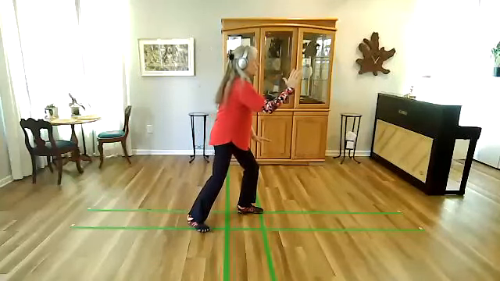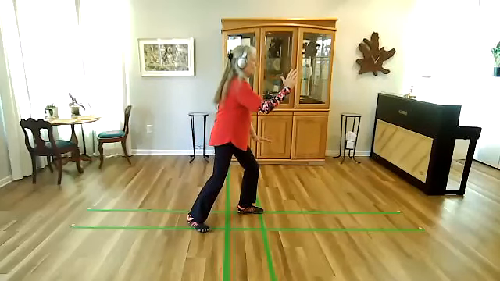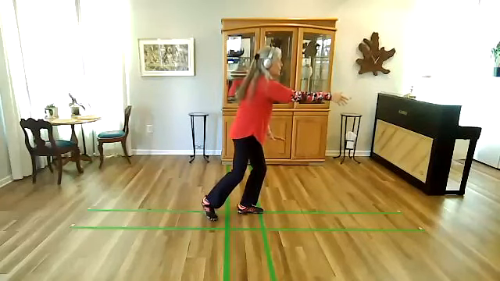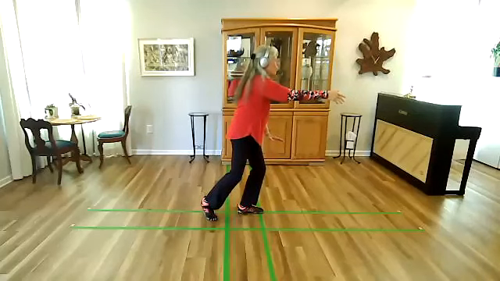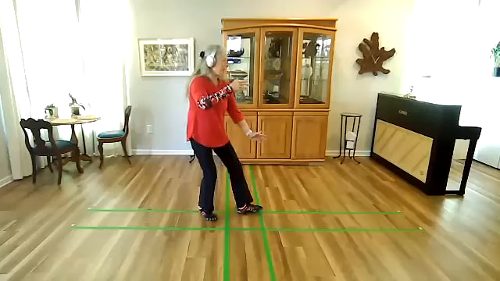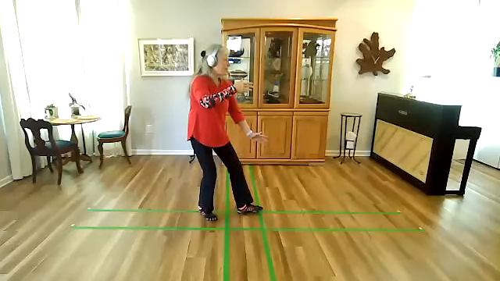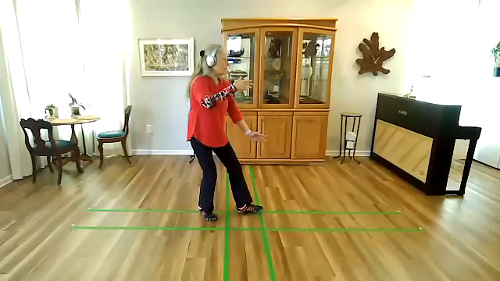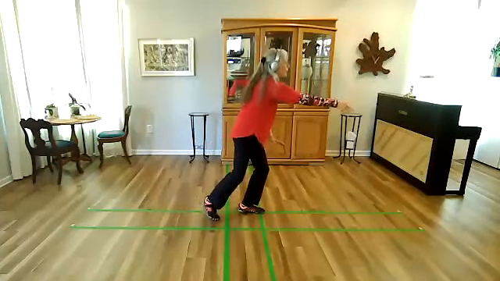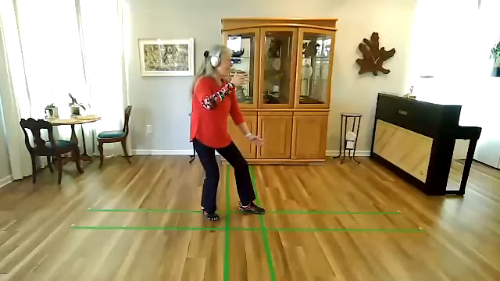Now there's one other thing that happens. I want you to notice my left hand. I shake hands, right foot comes through. Left hand is going to rotate and sit, palm towards my center. So as I come back, my right arm flies in, and I'm on my toe, sorry, on my toe.